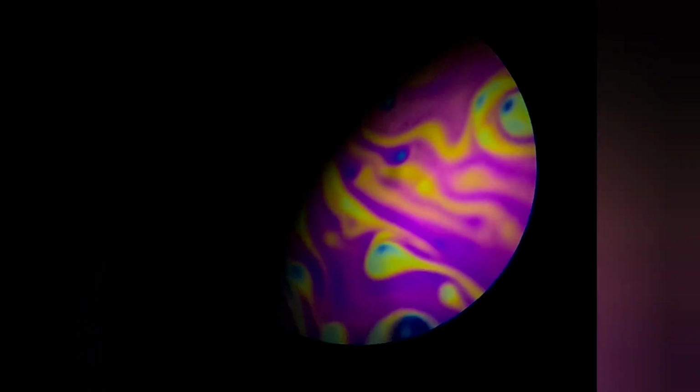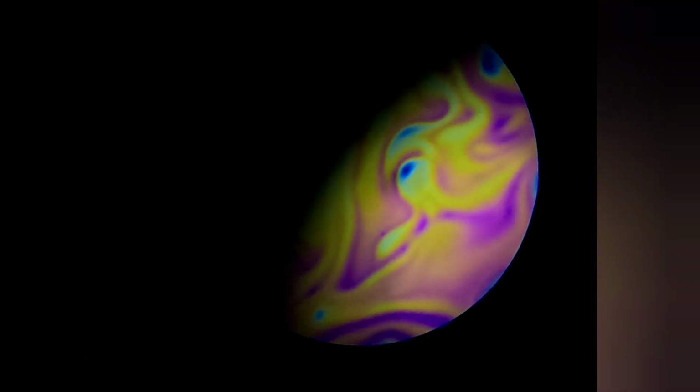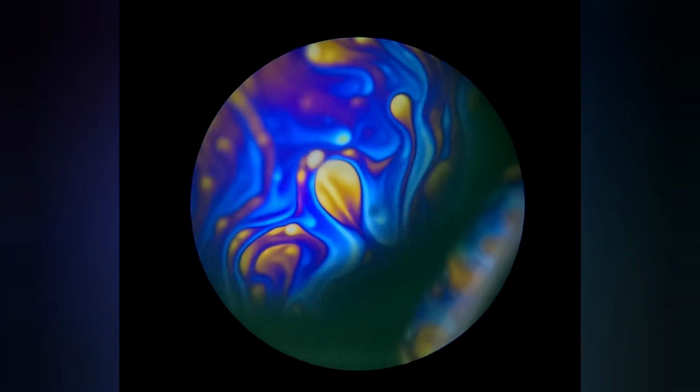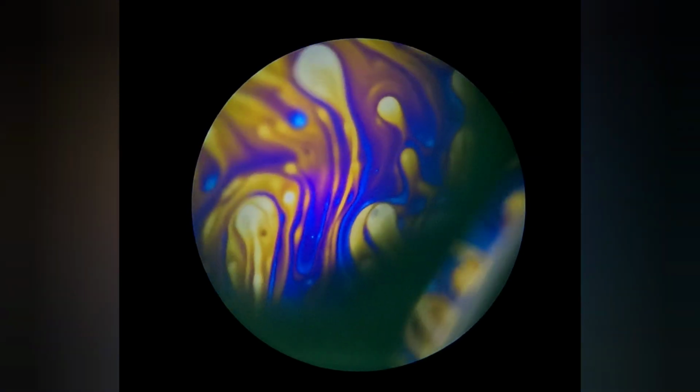So these are the various interference patterns from various samples which I have taken. You can see how beautiful it is.